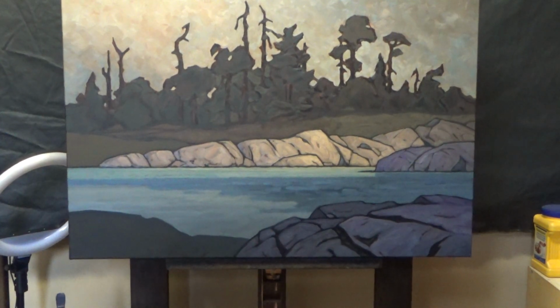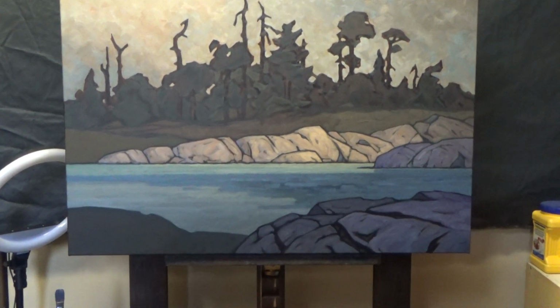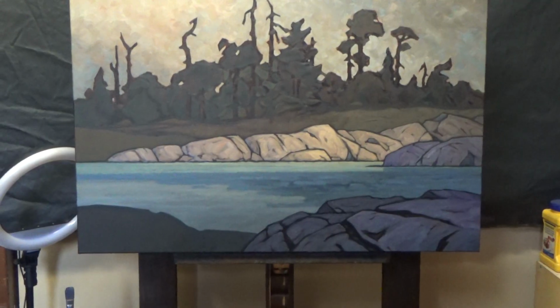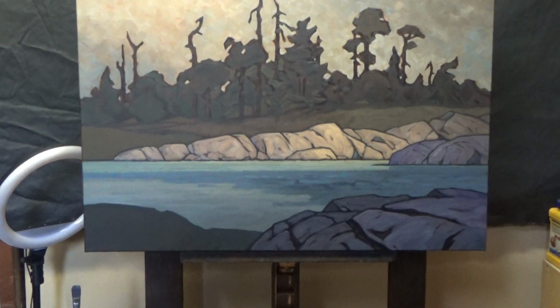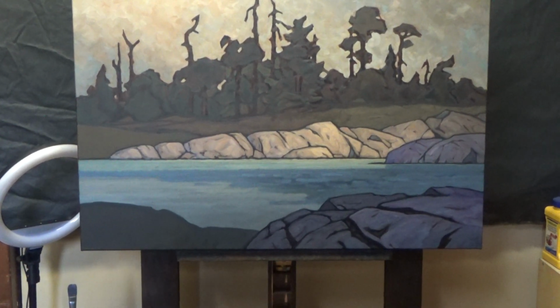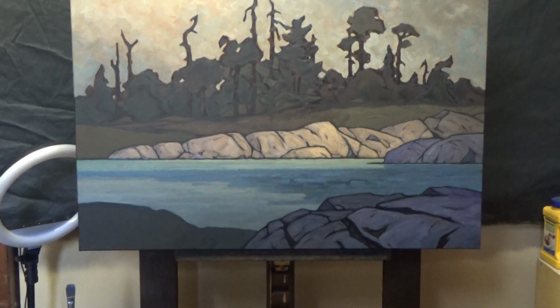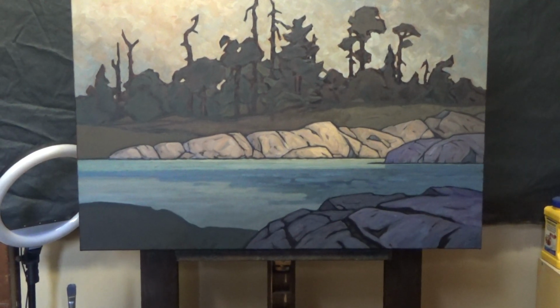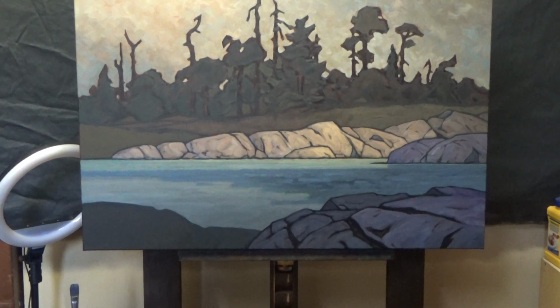Yeah, I think we have pretty much the right colors and values in the foreground there. Good temperature for the colors. I'm going to continue with that. If anything, I may subdue it even further. Now mind you, where the cracks and the crevices are right now is very dark, so it makes it pop out. And of course the distance is going to pop out much more than it is now.